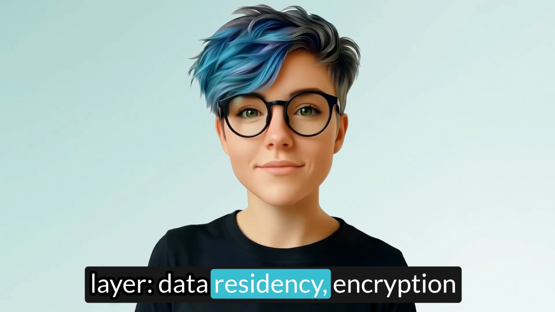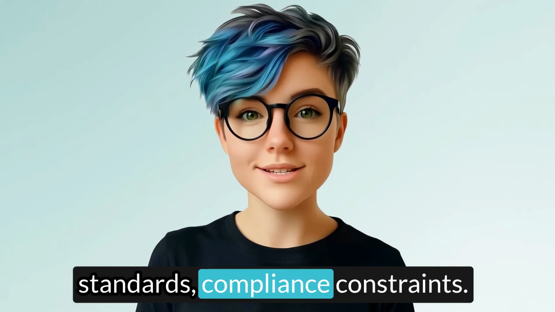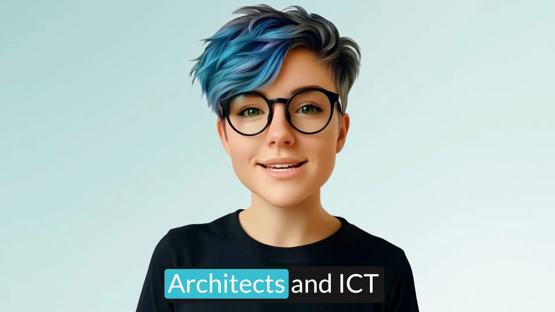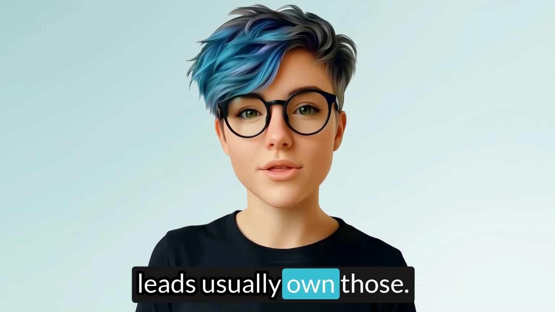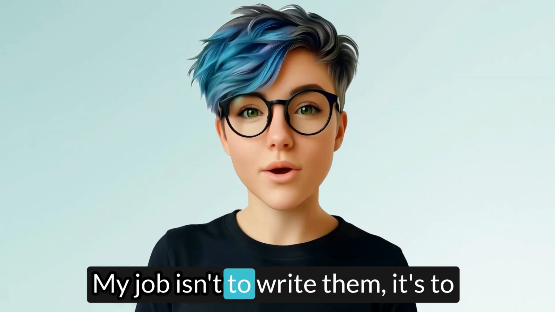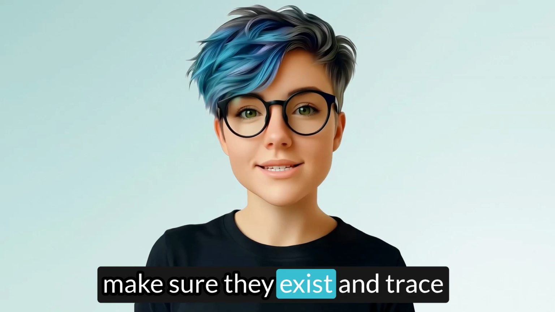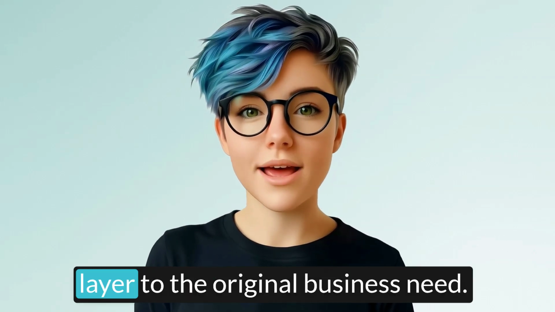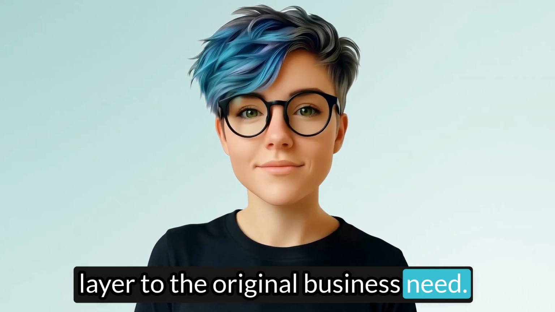Data residency, encryption standards, compliance constraints. Architects and ICT leads usually own those. My job isn't to write them, it's to make sure they exist, and trace back up through the functional layer to the original business need.